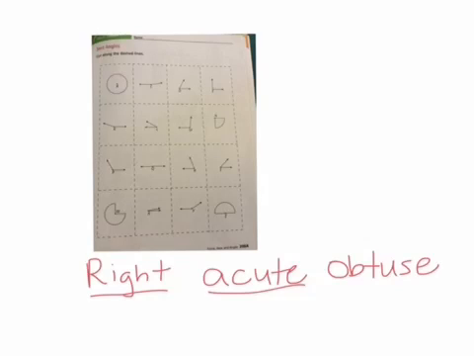So your assignment for this week is to turn to page 398A in your workbook. You will cut out all of these little squares and you will do a sort. You will put columns on a piece of paper and label them right, acute, or obtuse. And then you'll take a look at each of these angles. This first one is a trick question.